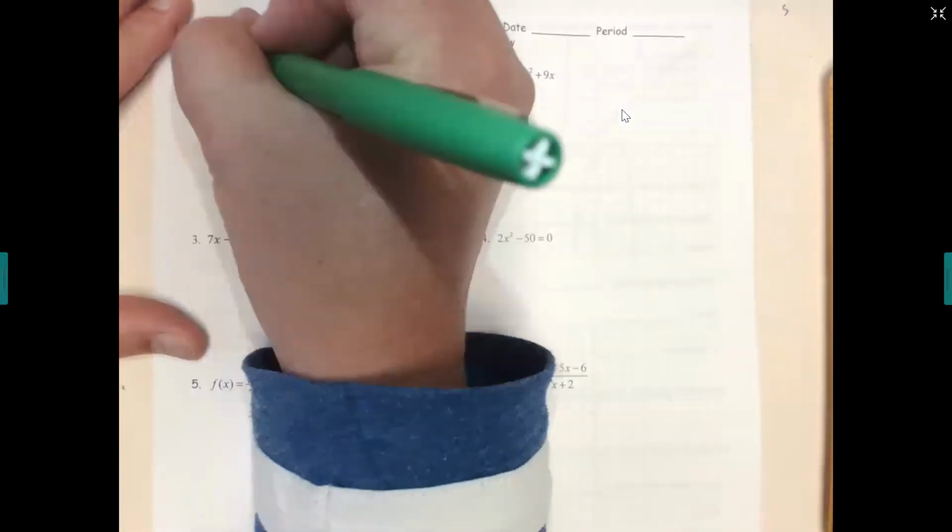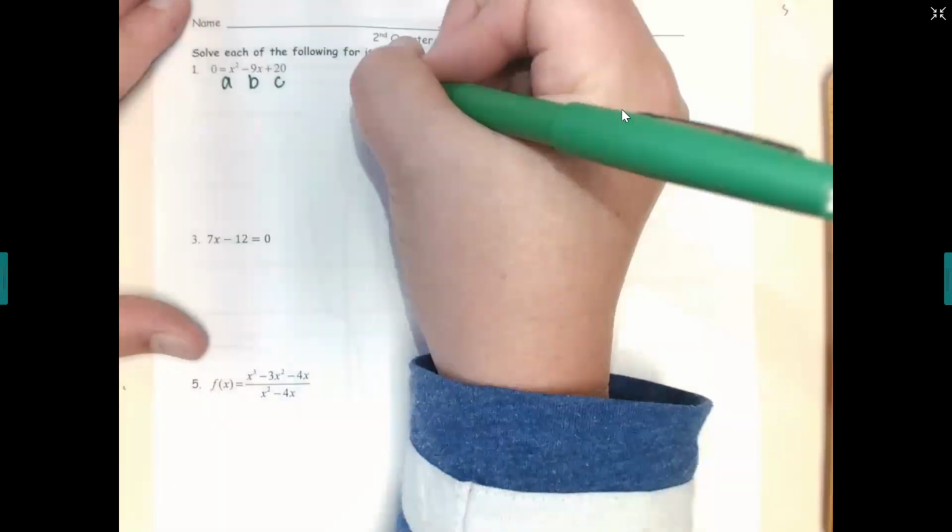Alright, take a look at the top. We'll do maybe like 2 of these, we'll do 1 and 3. Okay, number 1, is it already equal to 0? Yep. Then we're ready to solve by either T-chart, perfect squares, GCF, or grouping. What are we doing for number 1? T-chart, so it'd be A, B, C. Set up your chart.